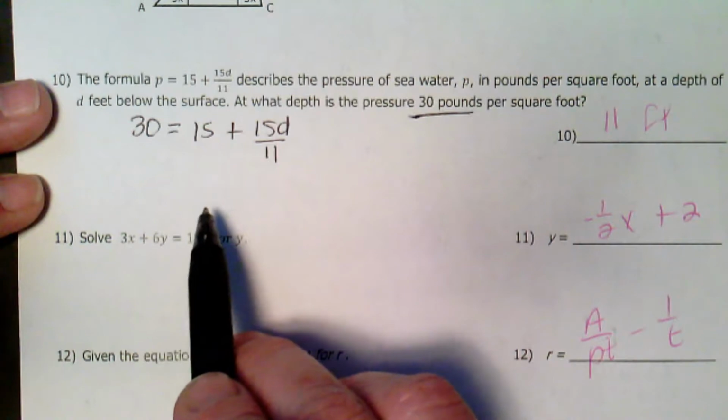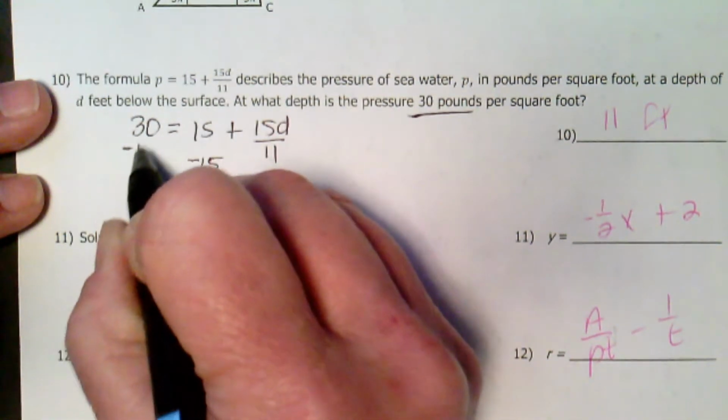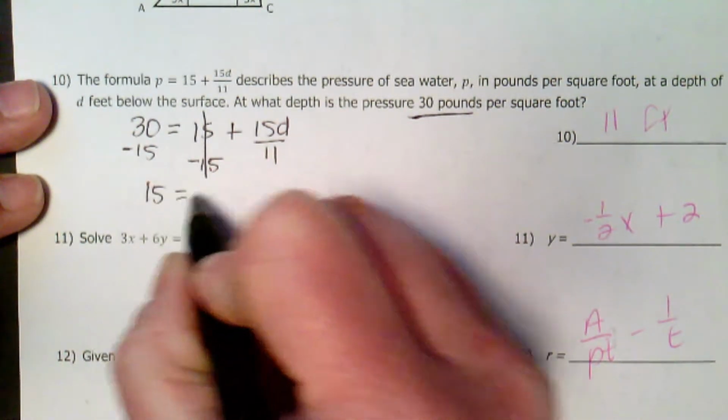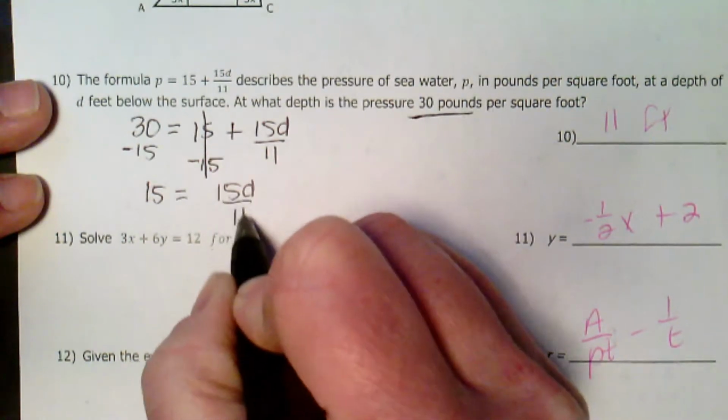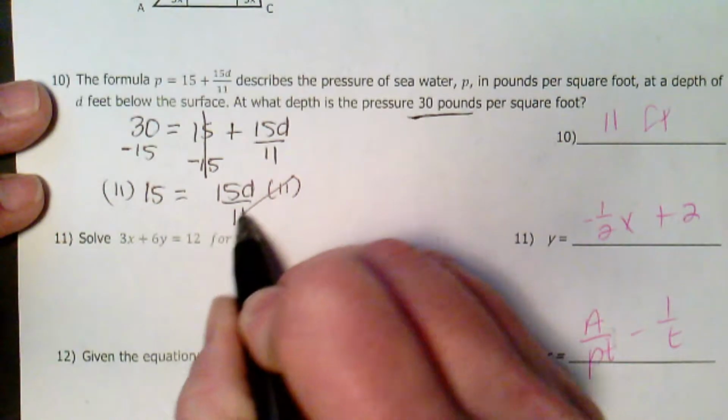Now I'm going to solve it. So the easiest thing to do is to get rid of this first. So I subtracted 15 to get rid of that. Now I'm going to times everything by 11 to get rid of that.